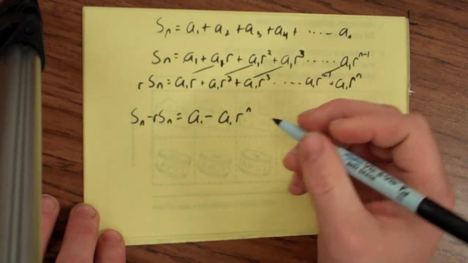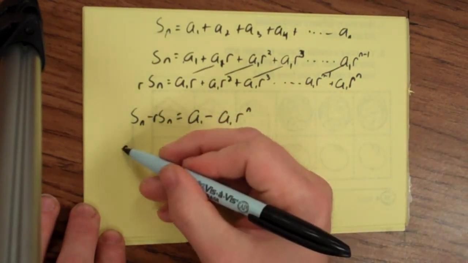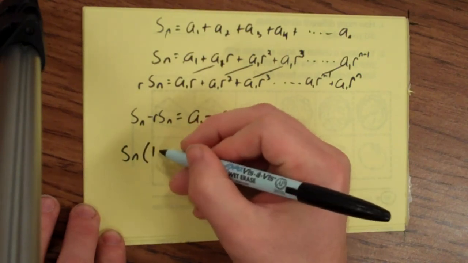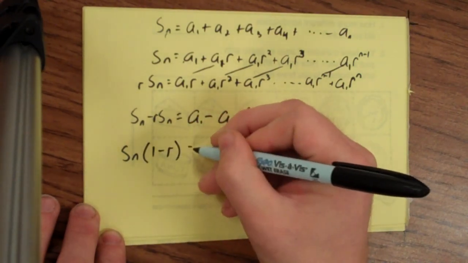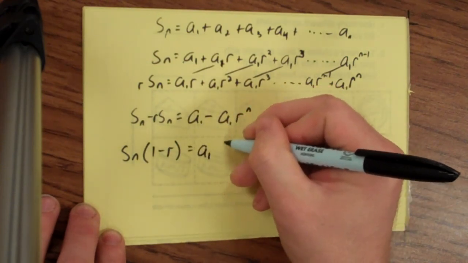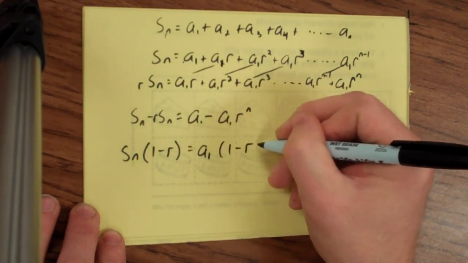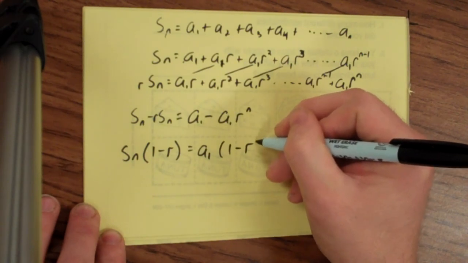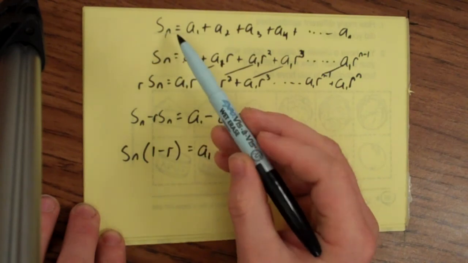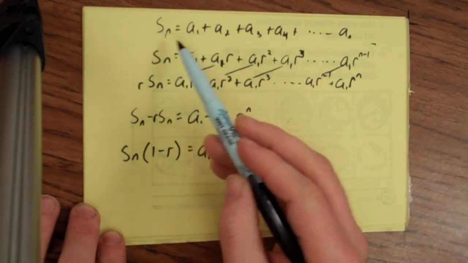Now I'm going to do some factoring. These have a common factor of s sub n, so I'm going to factor that out. S sub n times 1 minus r is equal to, now these have a common factor of a sub 1, and that's going to leave 1 minus r to the n. Now remember, s sub n was the thing we were looking for to begin with.